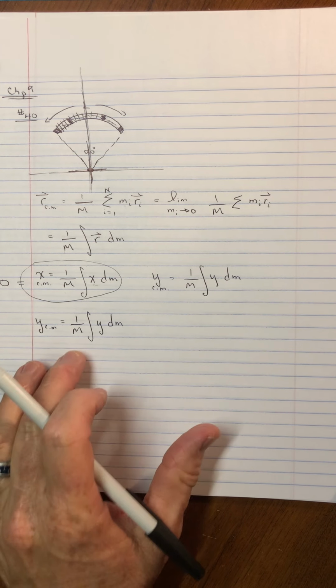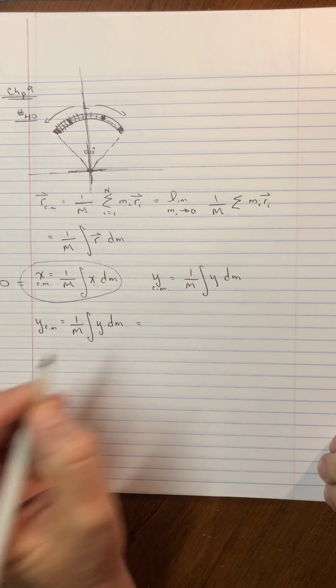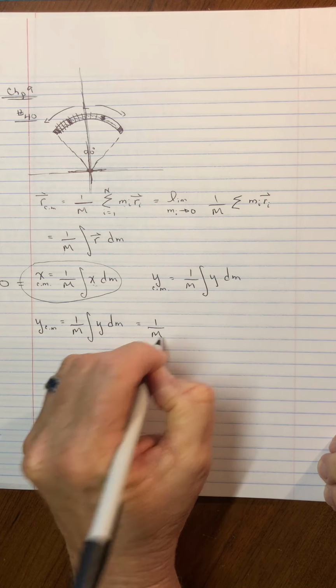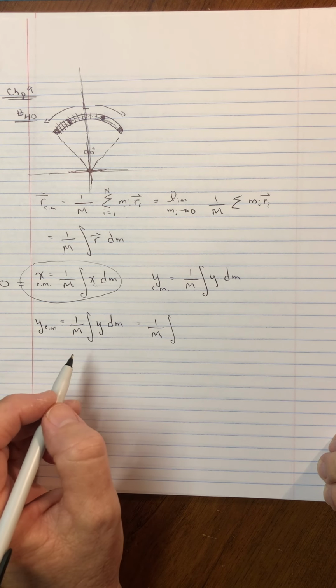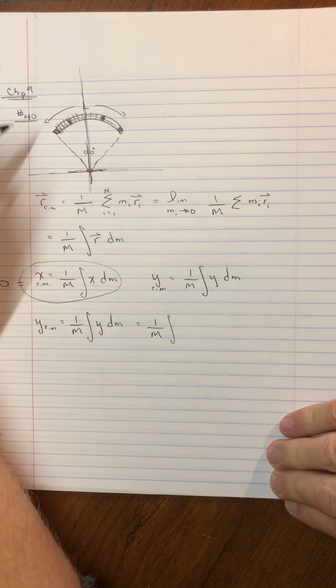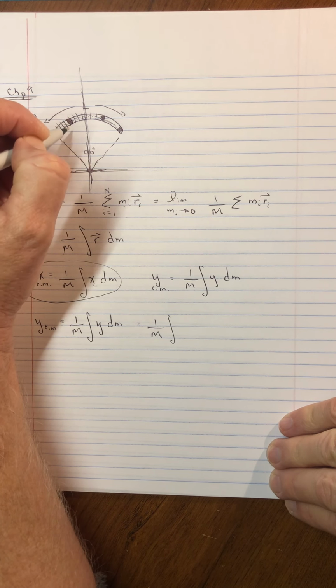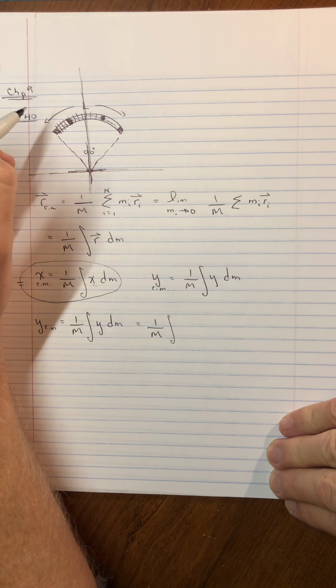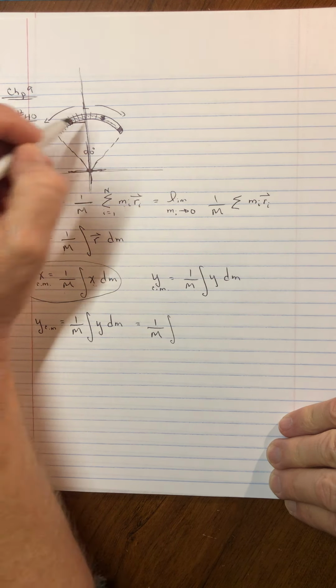But finally, we can get to the meat of the problem right here. And so I'll continue. Capital M is the mass of the total thing, and y is the position. Again, if I come back over here to my picture and look at this little chunk right there, its vertical position would be right here.